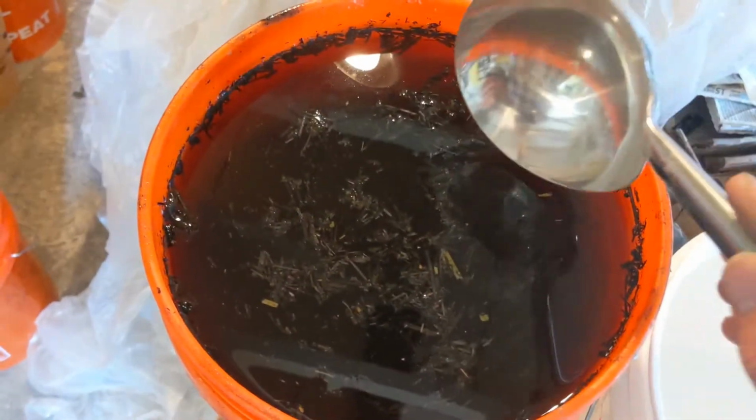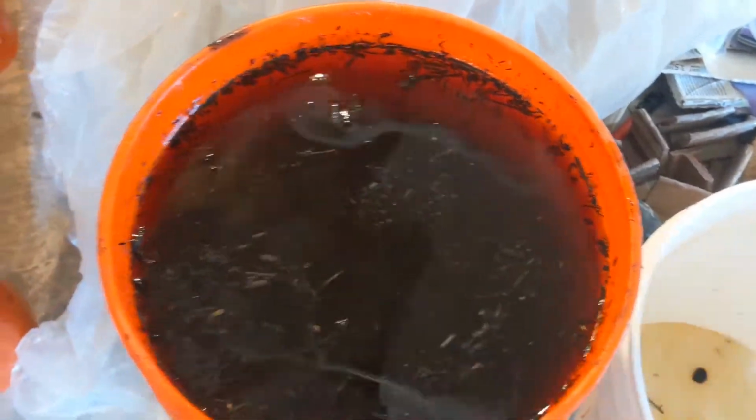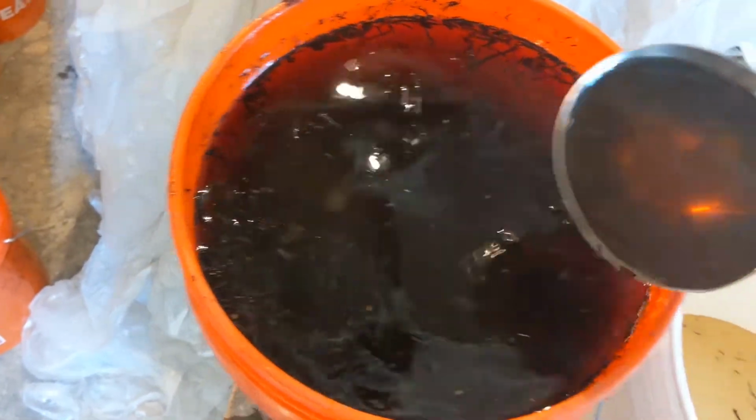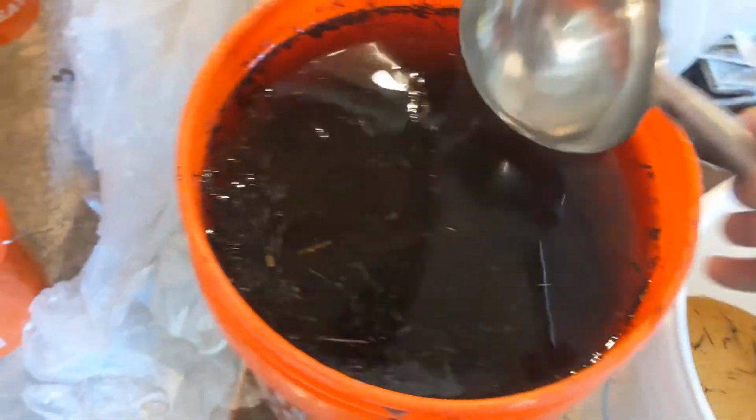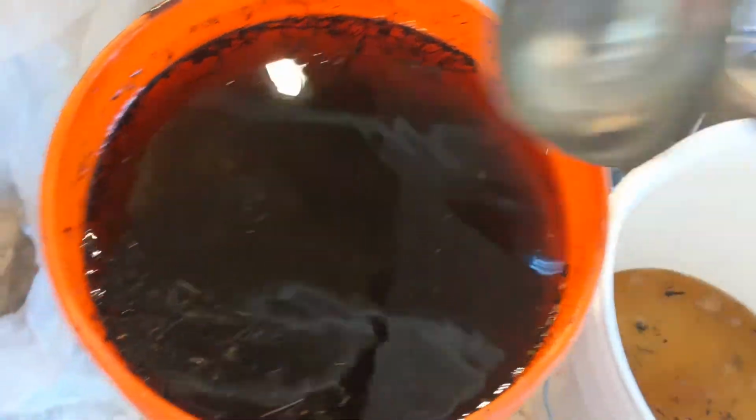So, I'm going to scoop off this liquid. I've let the ash settle, and I'm going to slowly scoop out this clear liquid. The small bits in there are just bits of unburnt hay that are floating.